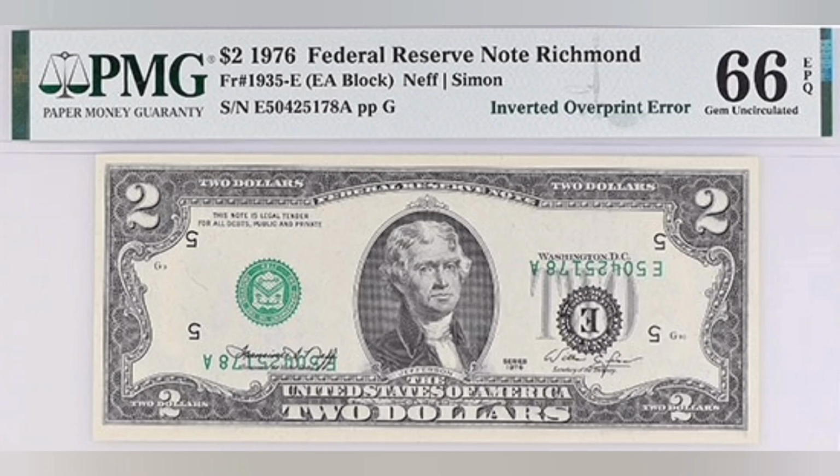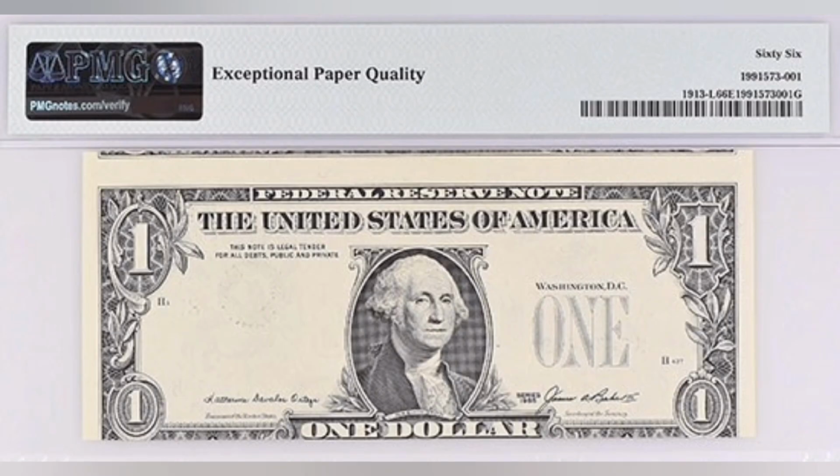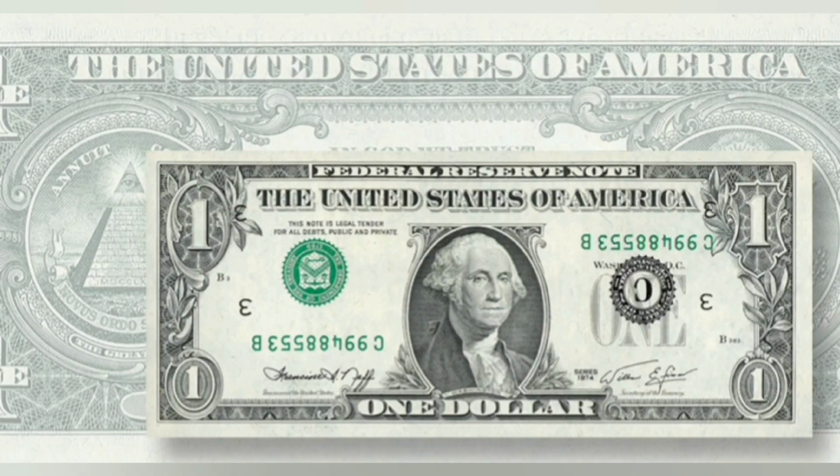After a large number of these errors were found in circulation throughout a menagerie of different series, the BEP would eventually crack down and change some production processes in order to cut down on errors in general. And of course, since the late 80s, we don't really see too many inverted overprints pop up, but when they do, there is a ton of money involved when you see them sell at auction.